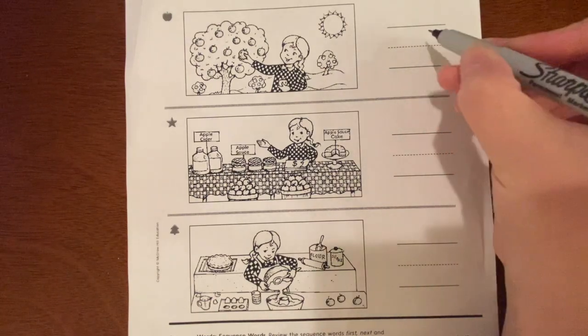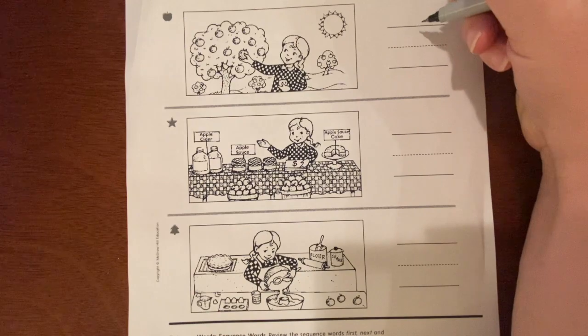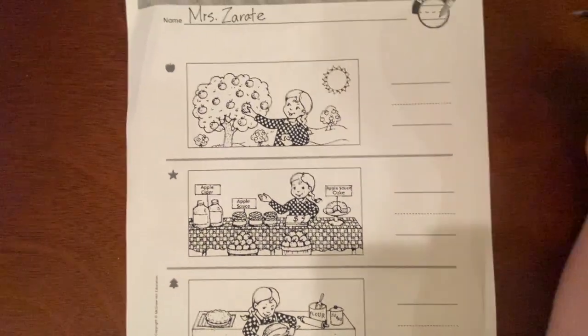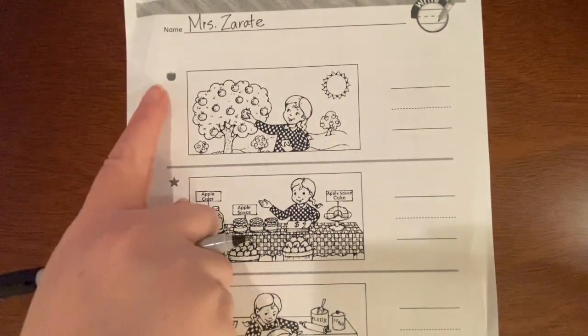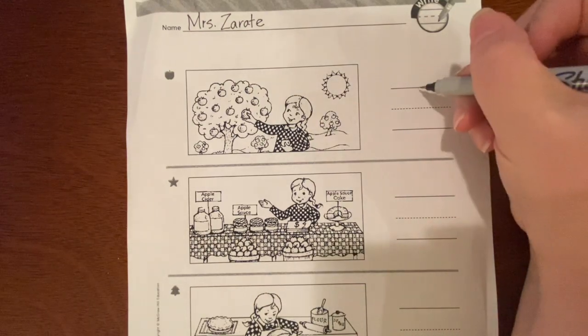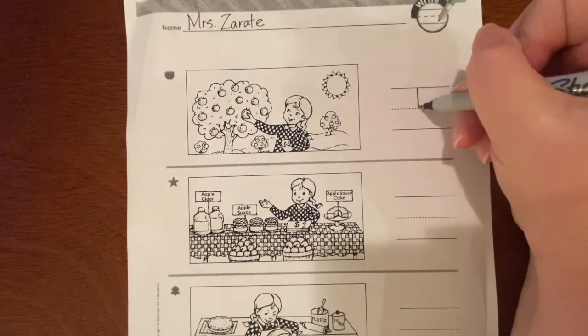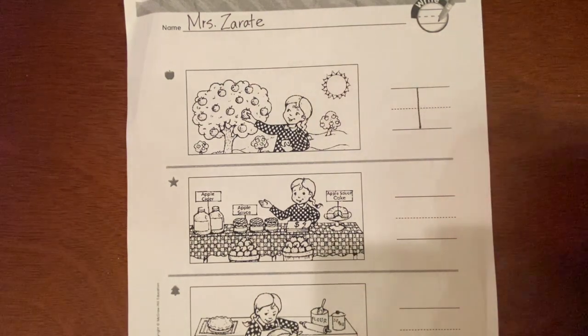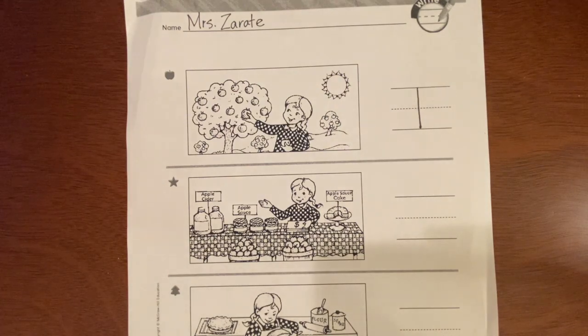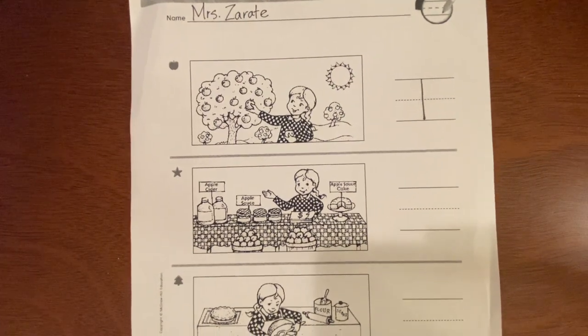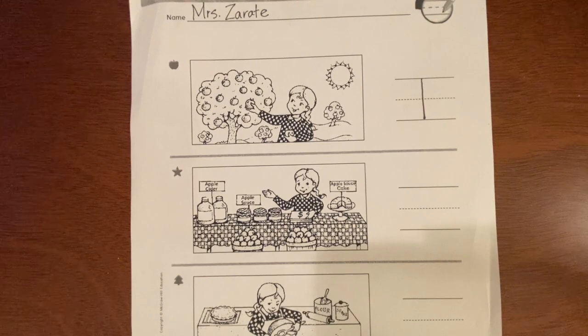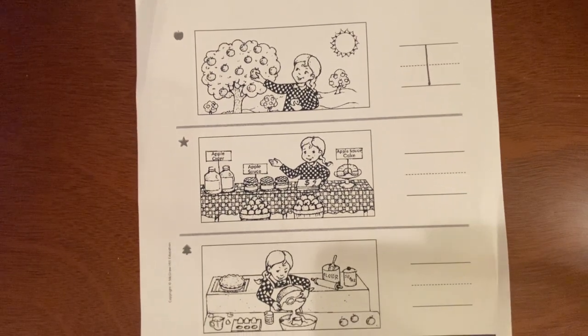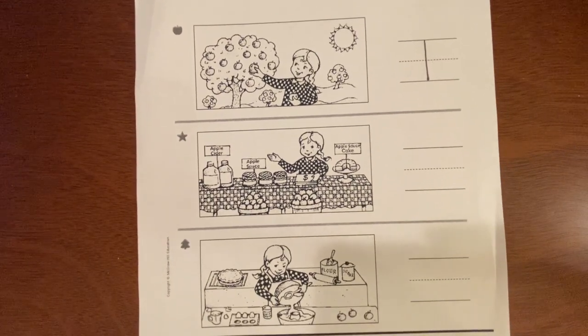So we're going to put a number 1 on the apple section of our paper. So put a number 1, straight line down. It's lots of fun. That's how you make the number 1. Okay, so now we have a number 1. That's the first thing that happened.